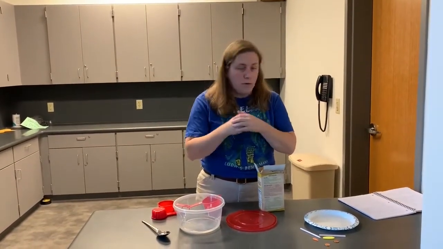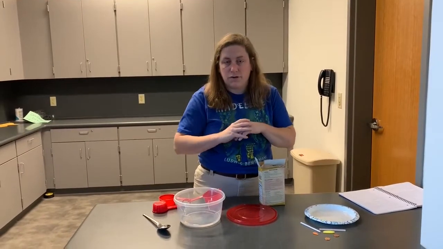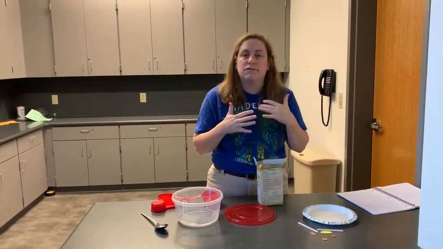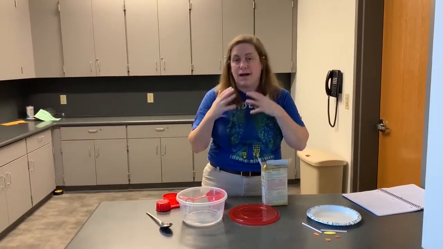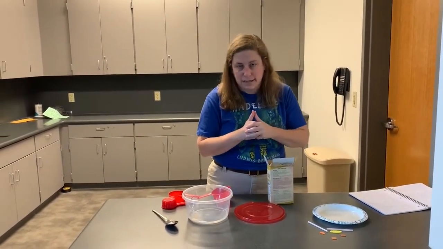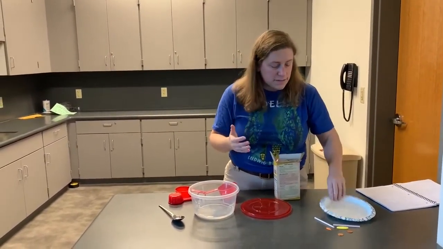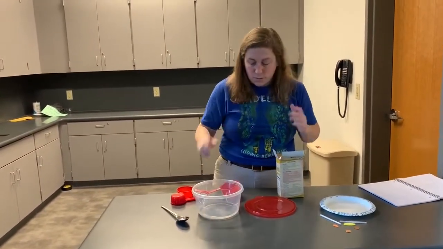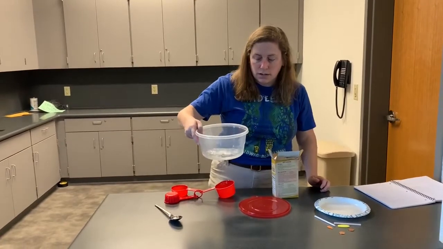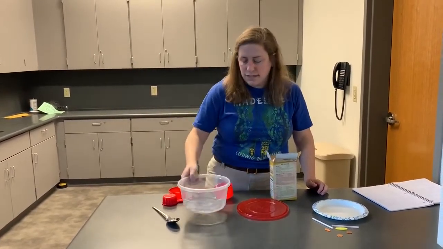Oobleck, if you've never made it before, is a non-Newtonian fluid. That means it breaks a rule about how we would normally expect fluids to act. We have things that are solids, like this plate. It's solid, so it's different. We have things that are liquid, like water. We know how that moves, right?